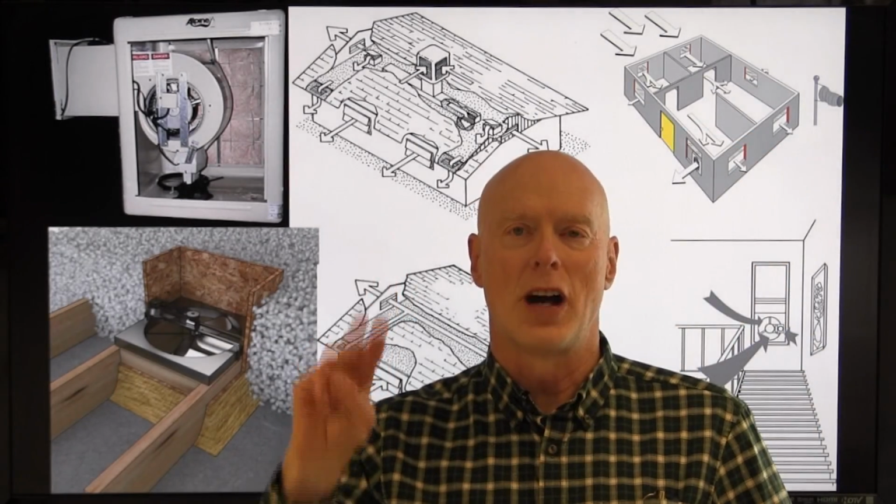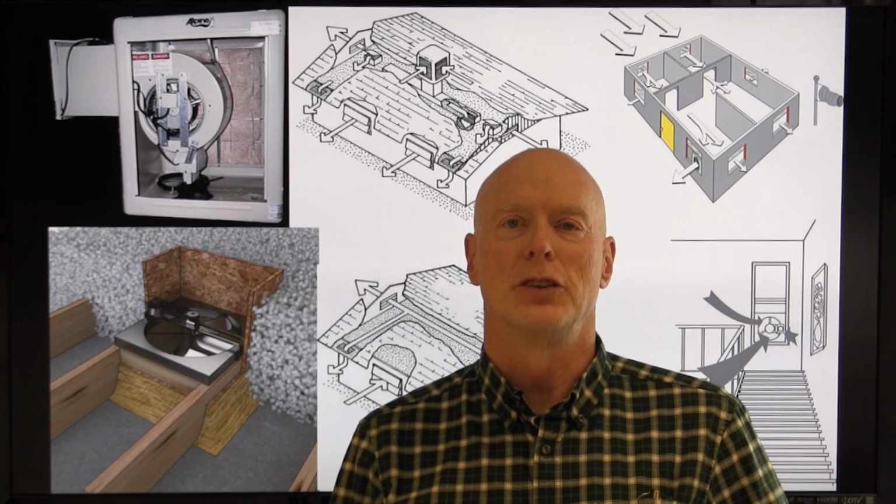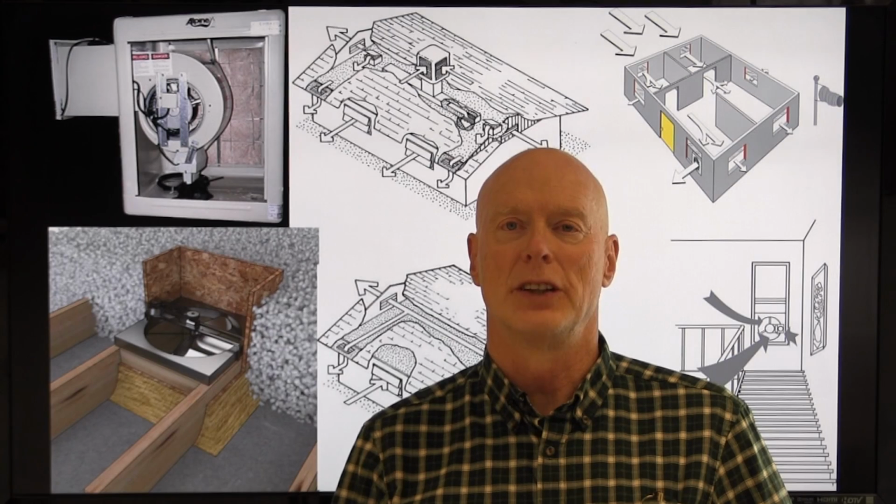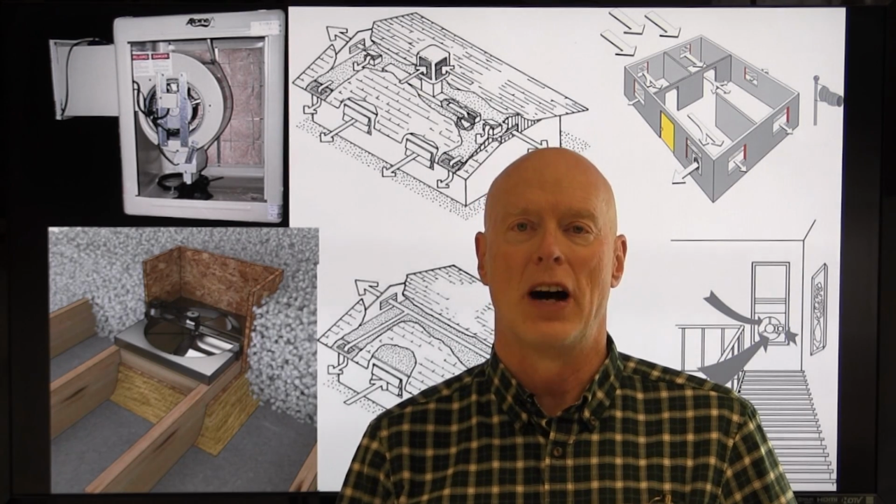So these are 3 strategies using fans that we can use to reduce the amount of air conditioning that we use or cool our buildings without air conditioning.